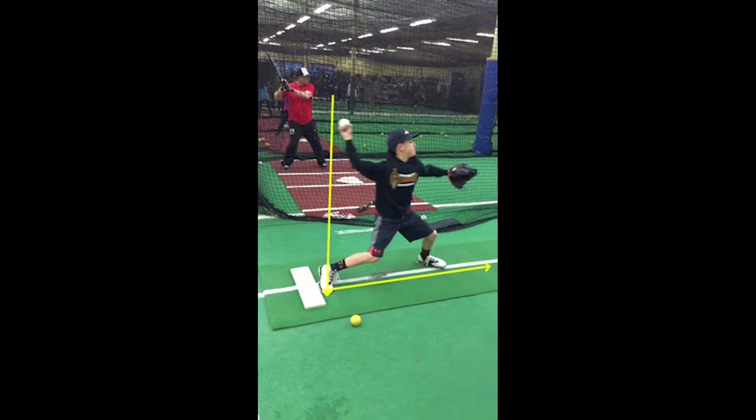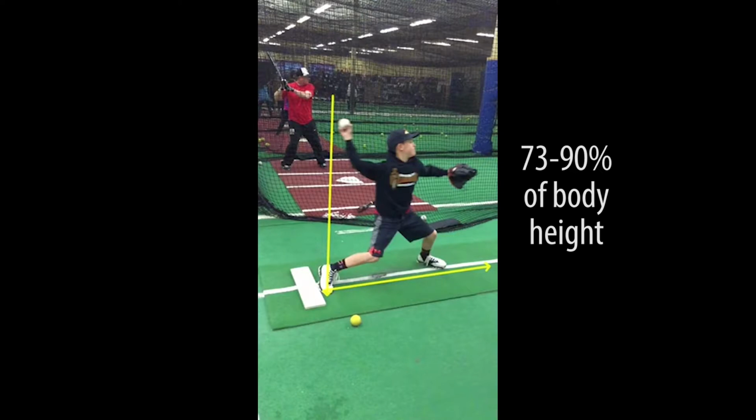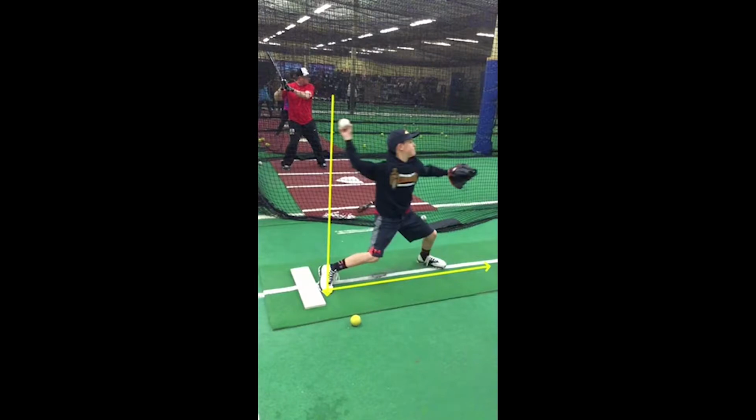Now, when you're on a mound, you should be between 73 to 90% of the body height. But when you're on the flat ground, you're expecting it to be slightly less. So on here, we'd expect it to be slightly less than what they would on a mound. So 75% here isn't too bad because he may have a longer stride length when he's on a mound. Now, overstriding can cause an unstable landing or loss of trunk control, and understriding underutilizes the power of the lower extremities.